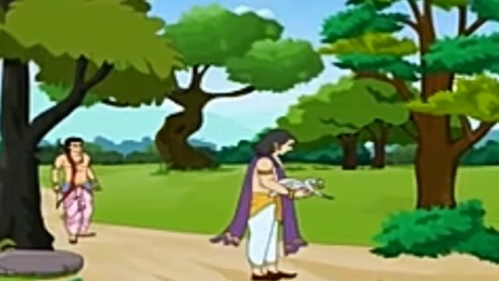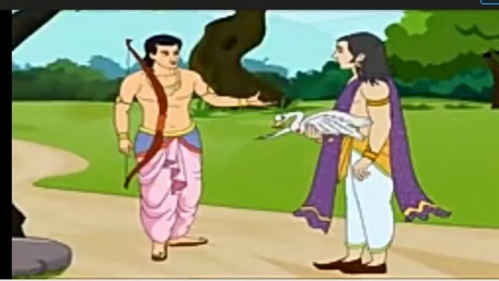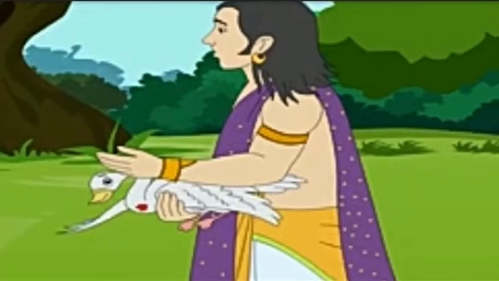Just then, Devdutt, Siddharth's cousin, reached the spot. Give me the bird. It's mine, for I shot the arrow and brought the bird down, and it belongs to me, said Devdutt. Siddharth refused to part with the bird and said, No, I am not going to give it to you. If you had killed it, it would have been yours. But now, since it is only wounded but still alive, it belongs to me.